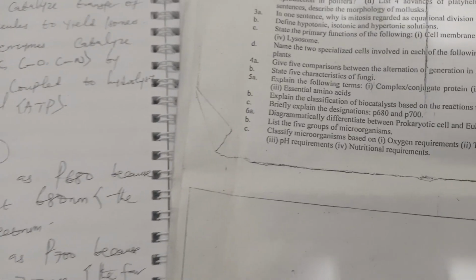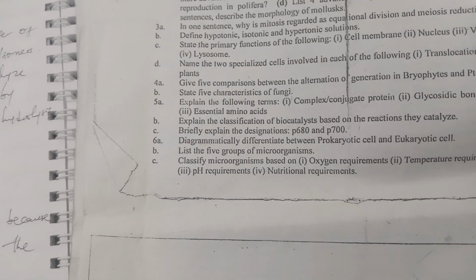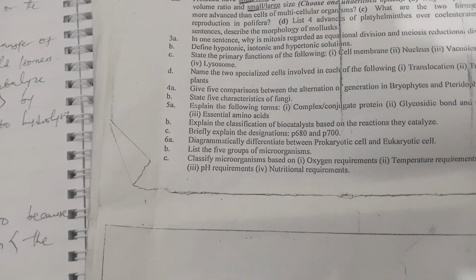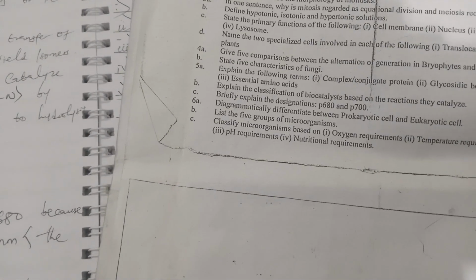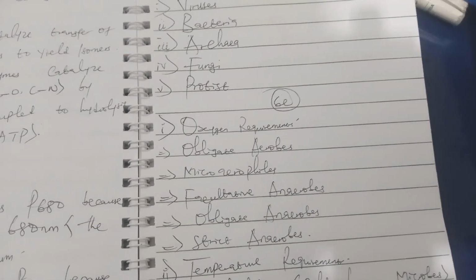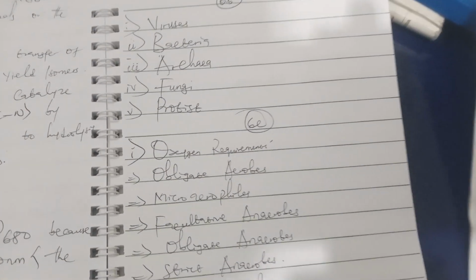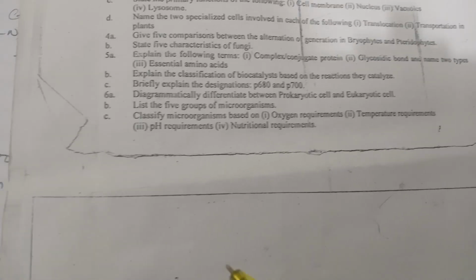Now the 6B question, they ask us to diagrammatically differentiate between prokaryotic cell and eukaryotic cell. That one you can draw on your own. Plant and animal cell. Plant cell as a prokaryotic and an animal cell as what? A eukaryotic. Now these 5 groups of microorganisms, we have the bacteria, the viruses, the archaea, the fungi, and we have the what? Protists. Number 6C, it says classify microorganisms based on oxygen requirements, temperature requirements, pH requirements, and then what?